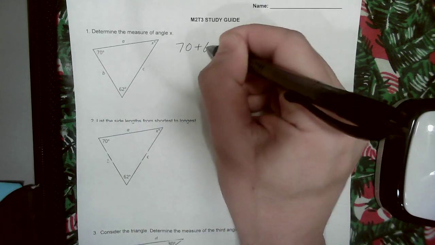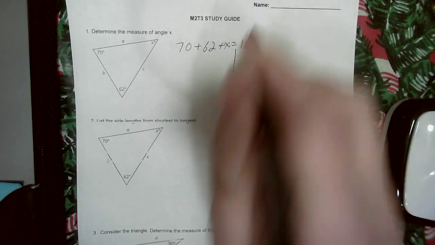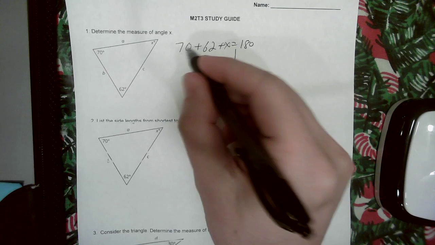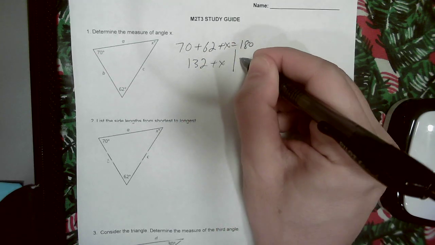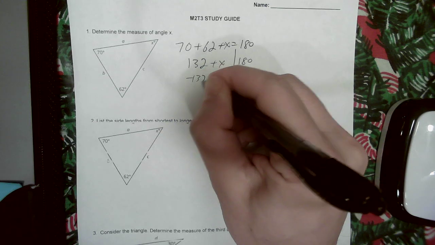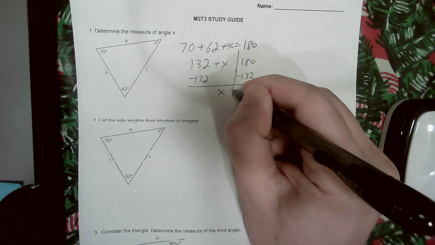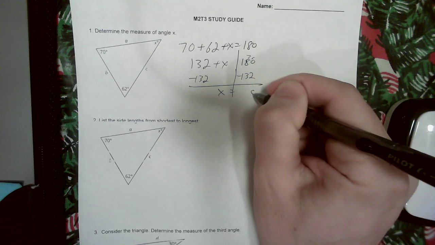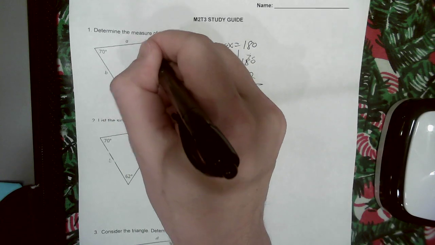So if I can add these, they should equal 180. Now I have an equation to solve. Combine my like terms. Remove the constant by performing the inverse operation. Then I have x is 48. So I've got 48 degrees.